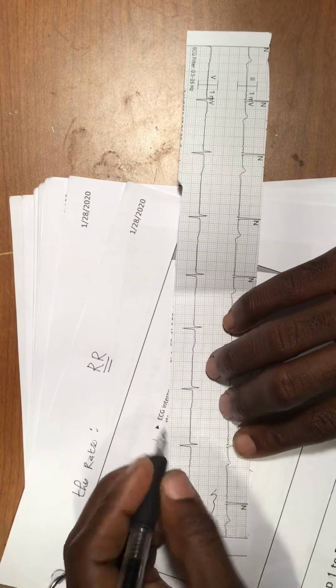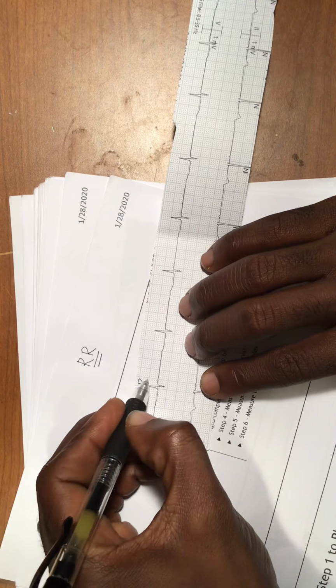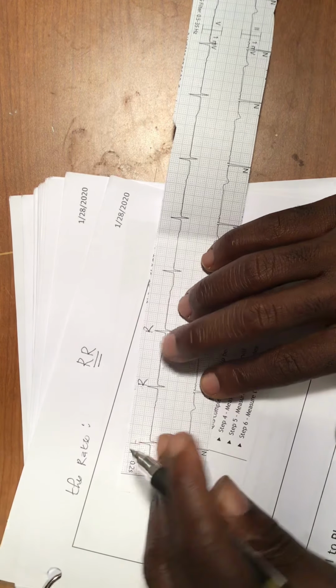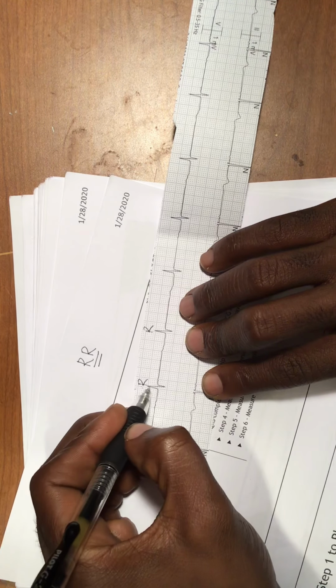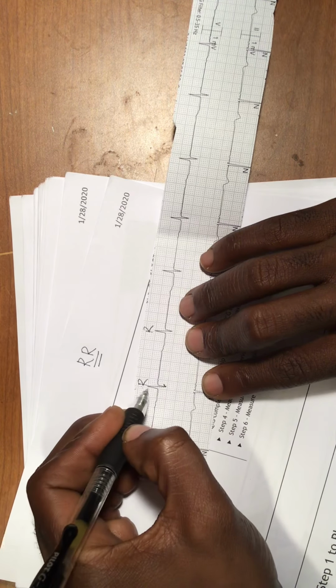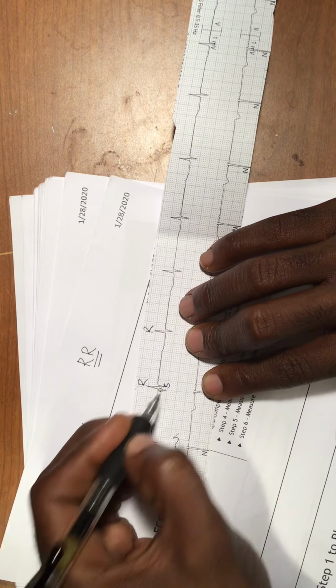So this is the PR interval. You can watch with me, very important. This is the PR to PR interval. Remember, after the R, we'll have the S, and you're going to have your Q right here. You know what I'm saying?